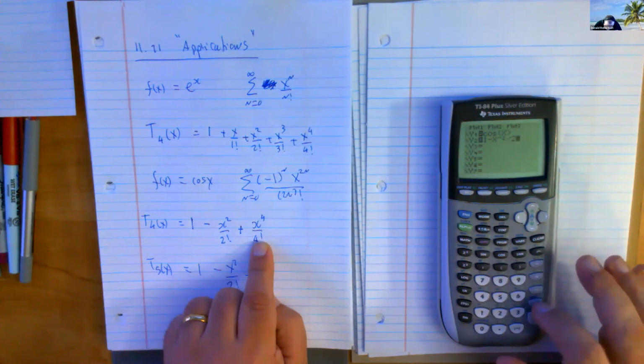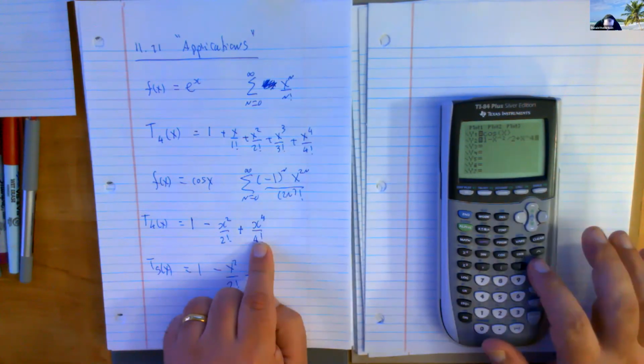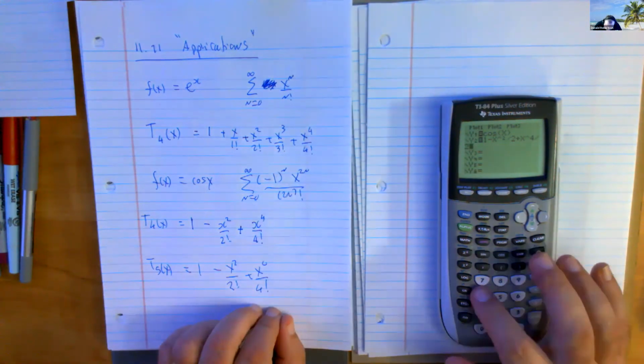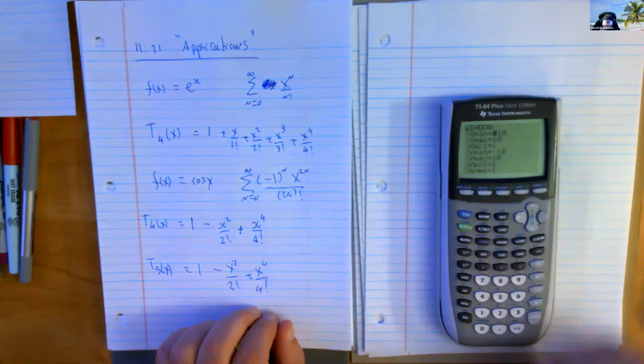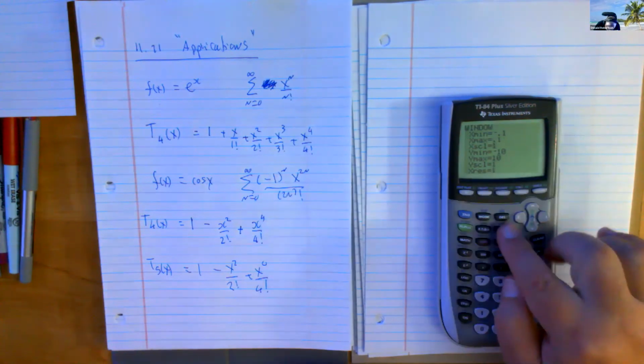And then I'm going to add x to the power of 4, and I'm going to divide it by 4 factorial. 2 times 3 times 4 is 24. I'm going to choose a window. I'm going to choose a small window, negative 0.1 to positive 0.1. And now I'm going to just do a zoom to fit.